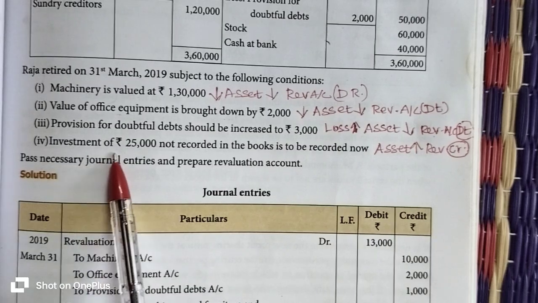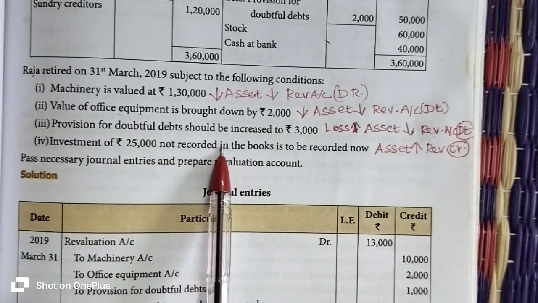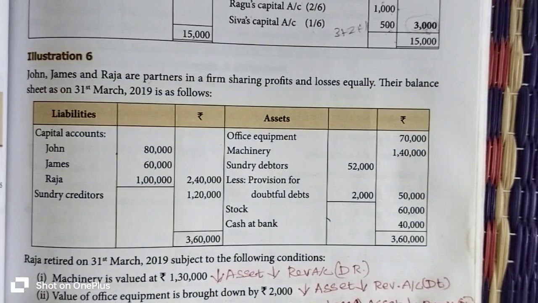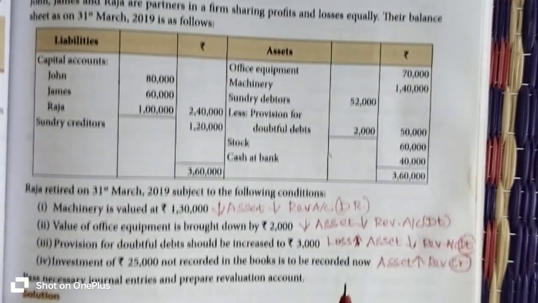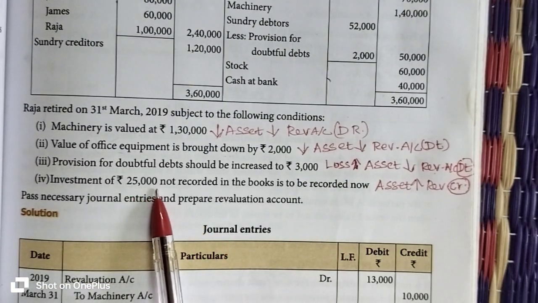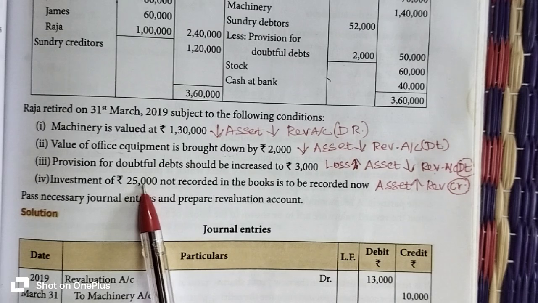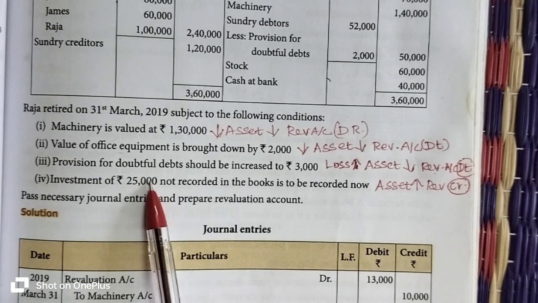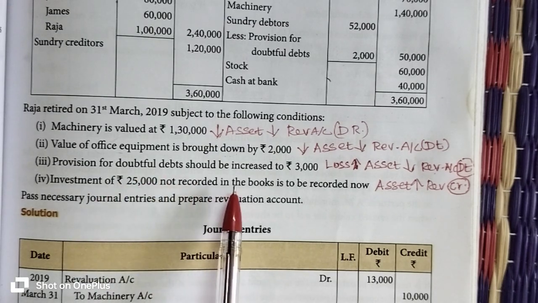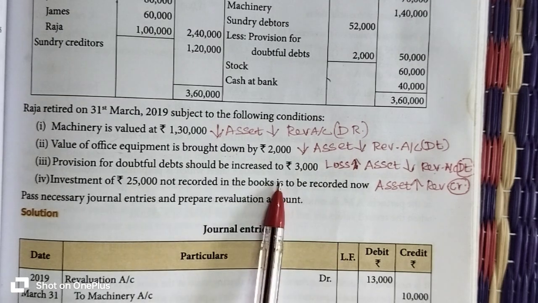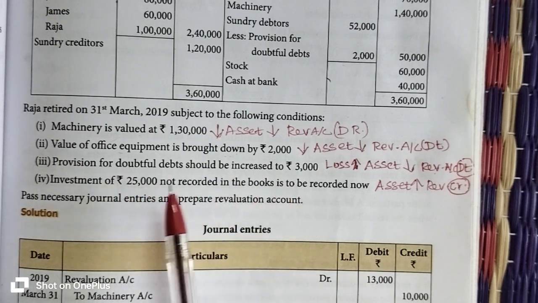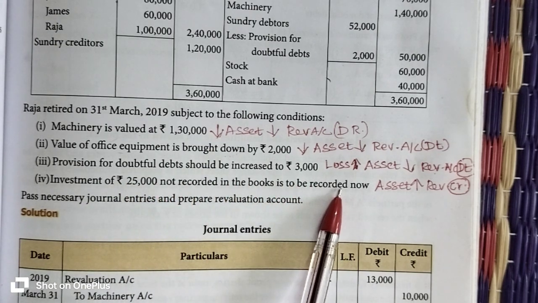Okay. Then investment of 25,000 rupees not recorded in the books is to be recorded now. The three partners, John, James, Raja, invested 25,000 rupees for the partnership business purposes, but they forgot to enter it into their account books. Later it came to their knowledge, and immediately they recorded the 25,000 investment on the asset side of the balance sheet. Right? Why? Because investment is an asset account. So, after recording, the asset account increased by 25,000 rupees.